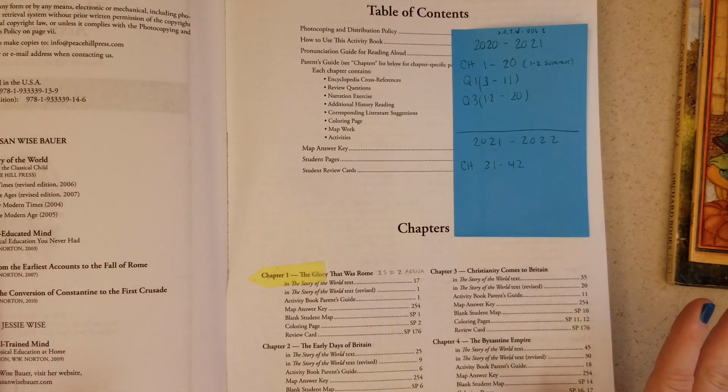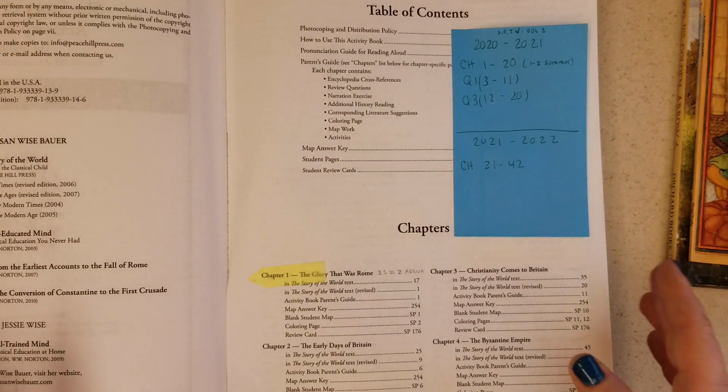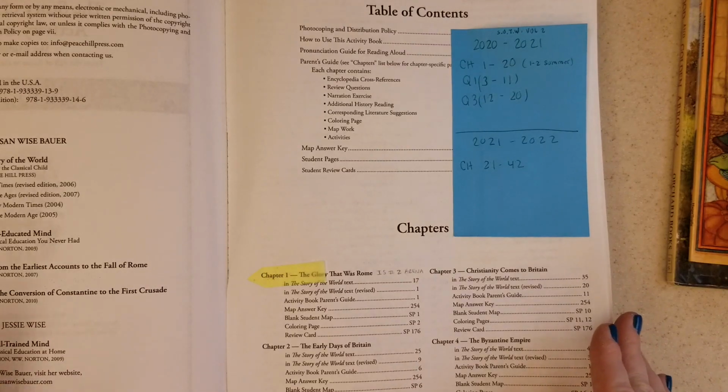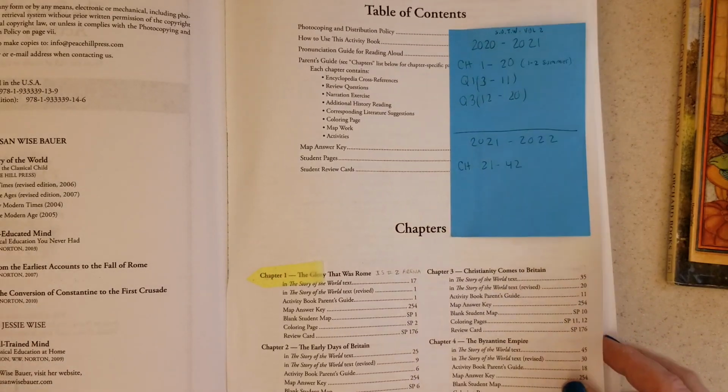So I'm going to make it really simple. Out of the 4 quarters we are going to have history, and then the other 2 quarters we're going to focus on science and geography, something like that. So we only do history right now, and we dabble with a little bit of science, but our main focus this quarter is history.